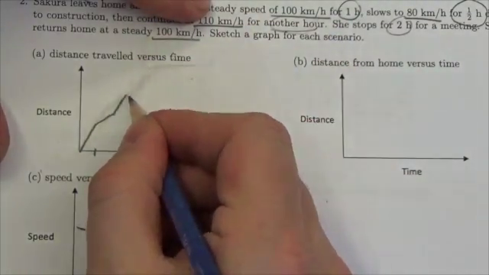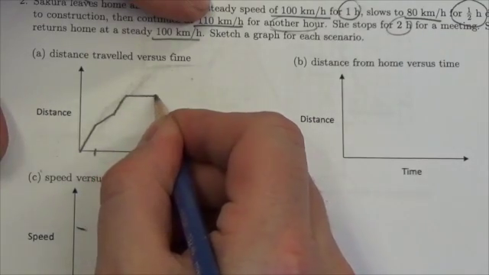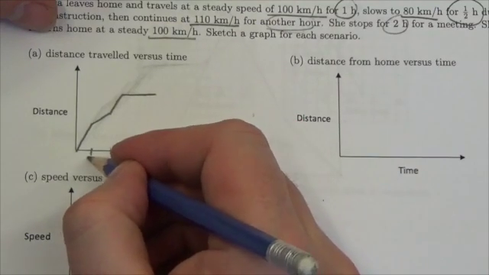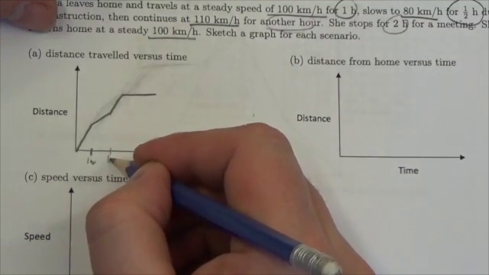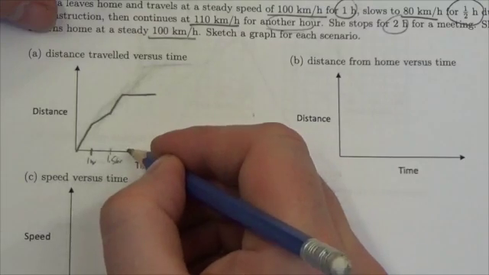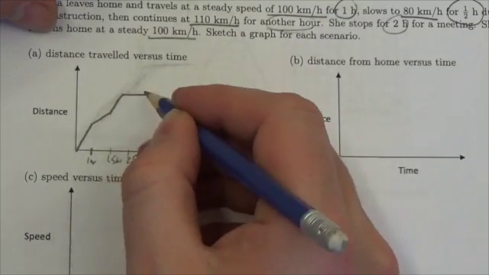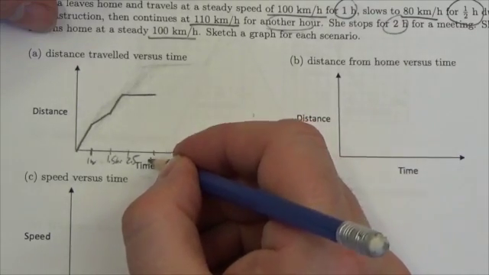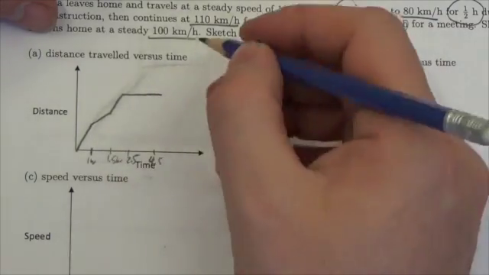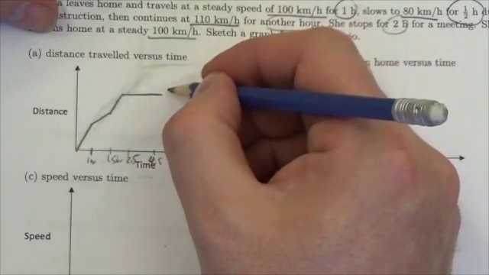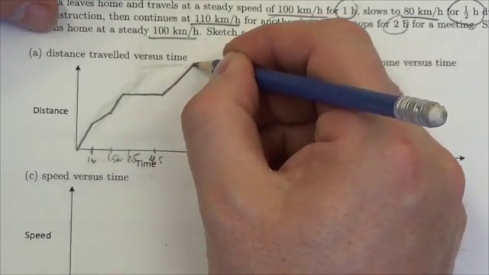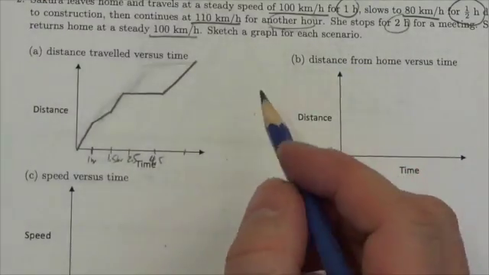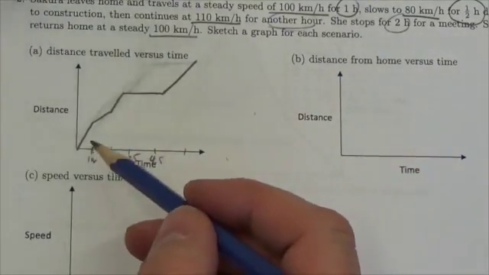Now we're going to hit a mark here where we sit for 2 hours. That's the meeting. So here's 1 hour, here was the 1.5 hours, and an hour later would be 2.5 hours. Then we go for 2 more hours, so it's going to be 4.5 hours. And then she comes home at 100 kilometers an hour. They don't suggest how long that takes here, but this is sort of what the graph would look like.